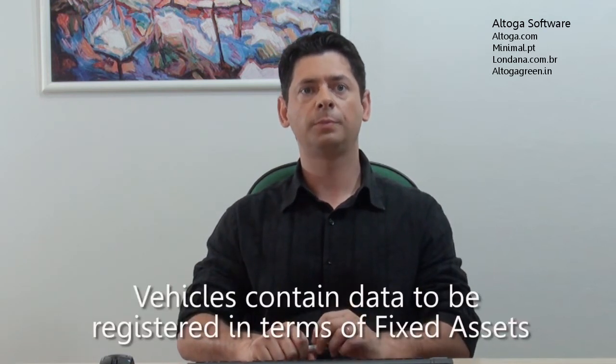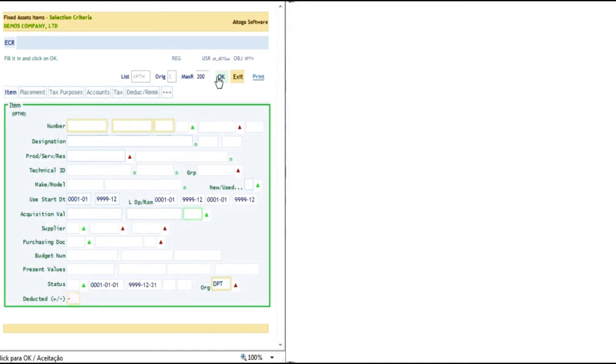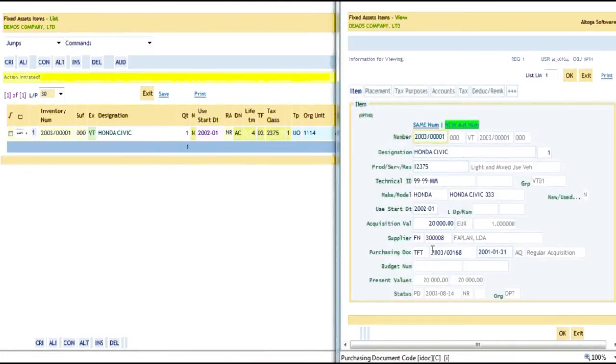Finally, in case the module fixed assets has been implemented, then vehicles also present data to be recorded in terms of fixed assets, mainly for tax, legal, and accounting purposes. We can see such data by accessing the option Fixed Assets items. Let's move on now to the listing. The application treats fixed assets with relevant and obligatory information.